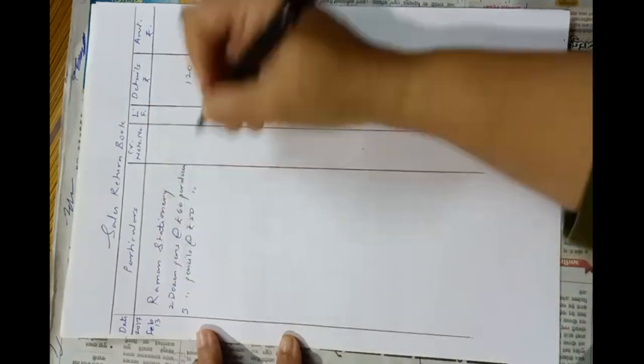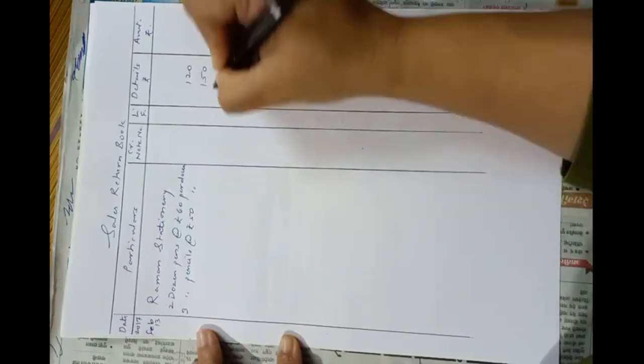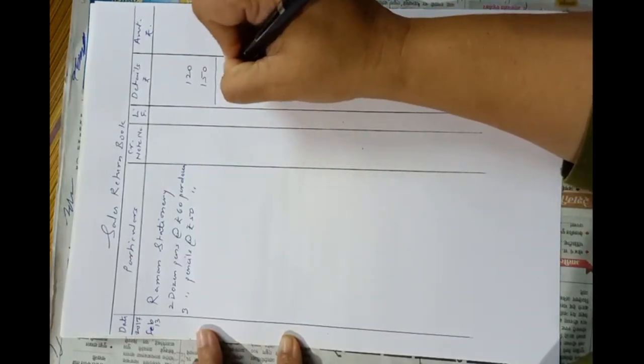So 50 into 3, it is 150. Now we will add them, it is 270.